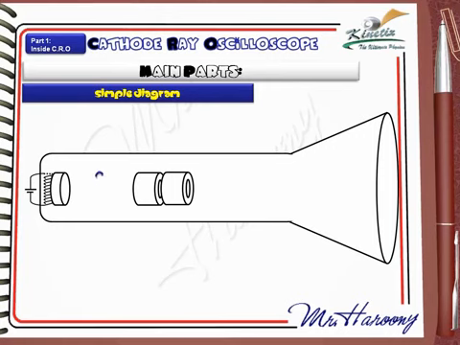Between the cathode and the anode there is a ring. This ring is known as the grid. Now the cathode and the two hollow tube anodes are connected to a high voltage DC supply, about 600 volts. The negative is connected to the cathode and the positive to the anodes.